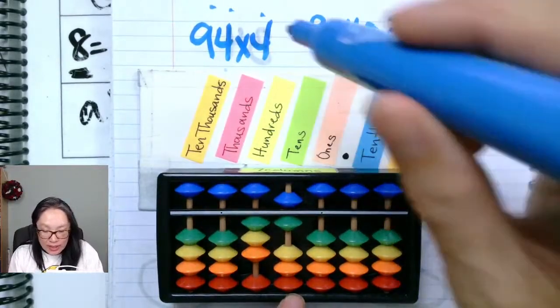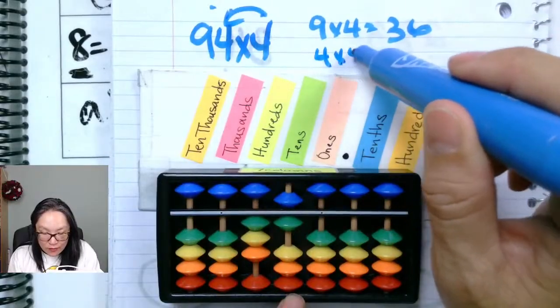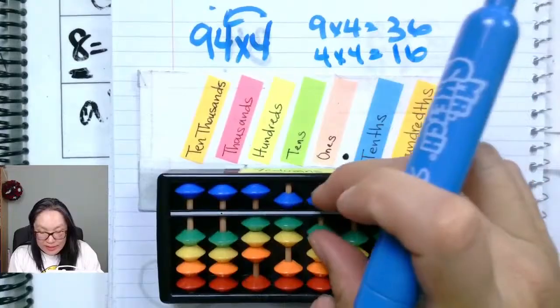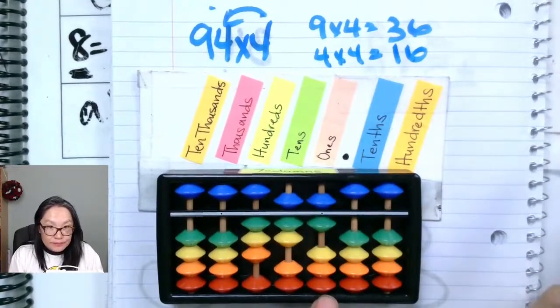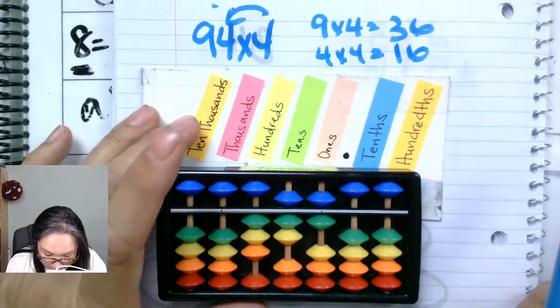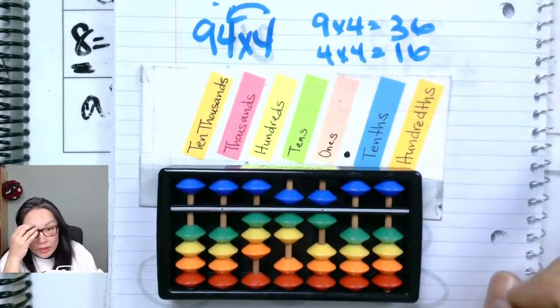What are we going to do next? We're going to do 4 times 4 is equal to 16. 4 times 4 is equal to 16. I add my 1, and then I add my 6. And that's it. So my final answer is 376. Right? So what are we trying to do? We're doing distributive property.